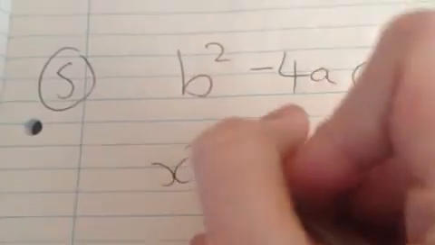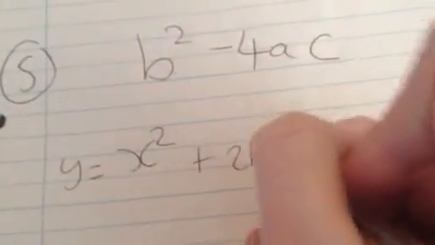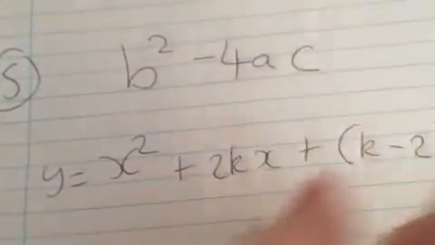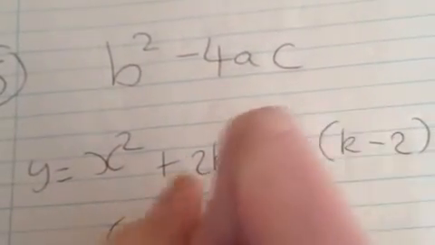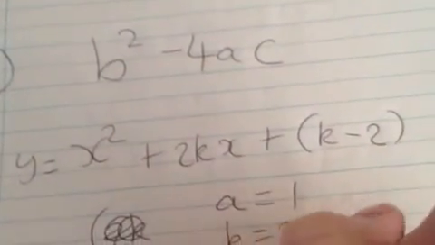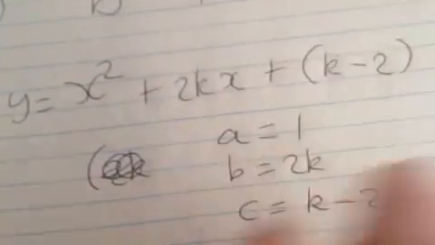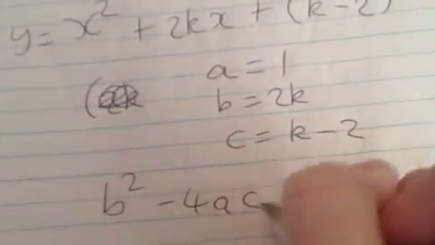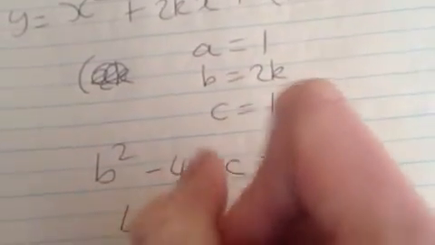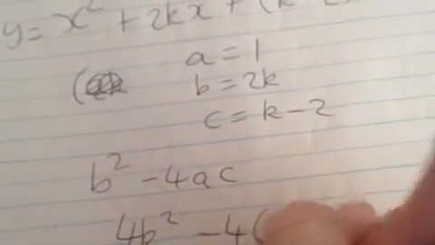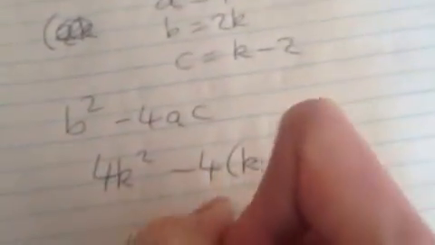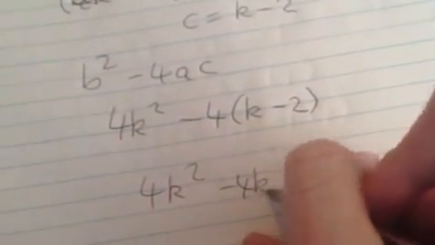Last one, the discriminant. Now the discriminant is b squared minus 4ac. Okay, so in the above question, y is x squared plus 2kx plus k minus 2. The discriminant would be, you do a is 1, b is 2k, c is k minus 2. So the discriminant would be b squared minus 4ac, which is 2k squared, which is 4k squared, take away 4, times 1, times k minus 2. So you say 4k squared minus 4k plus 8. And that is the discriminant.